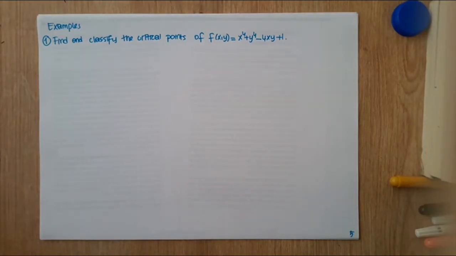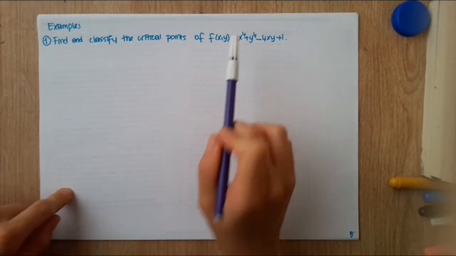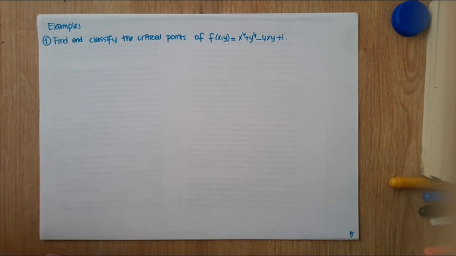Okay, let's solve some problems using this test. Here, first of all, we will find and classify the critical points of the given functions. In the first problem, we are given such a function. To apply the second derivative test, first of all, we need to calculate the critical points, and then we will calculate A, B, C, and delta. Then we will apply directly the results of the second derivative test.